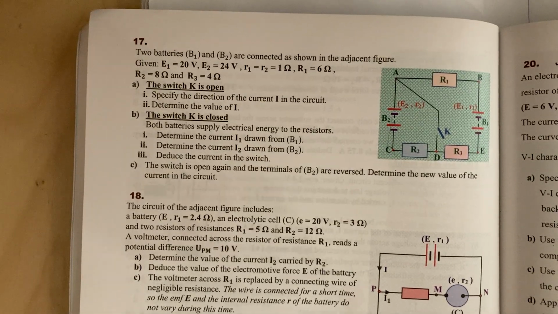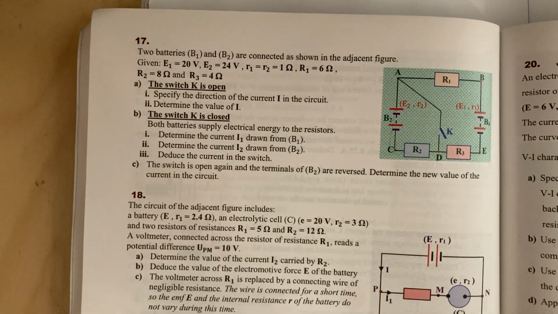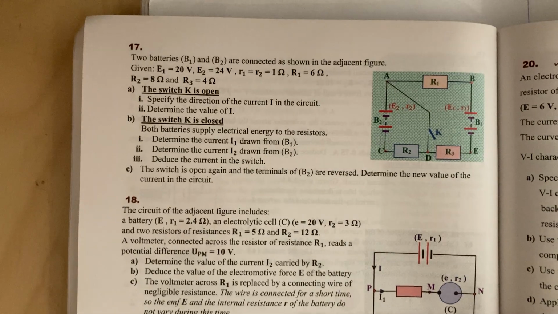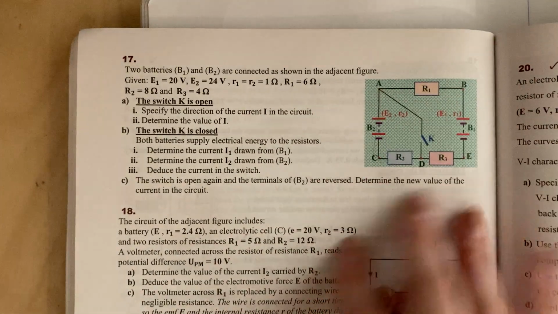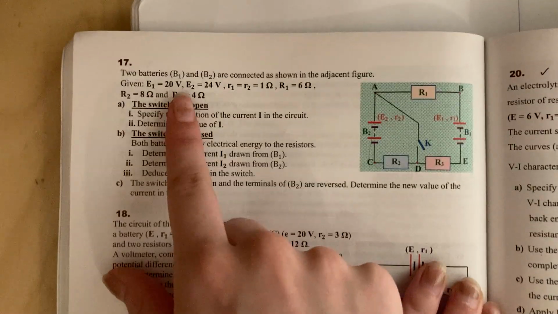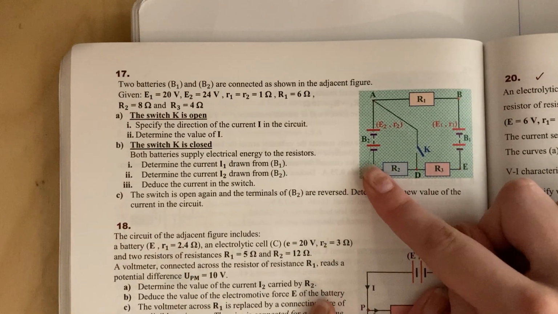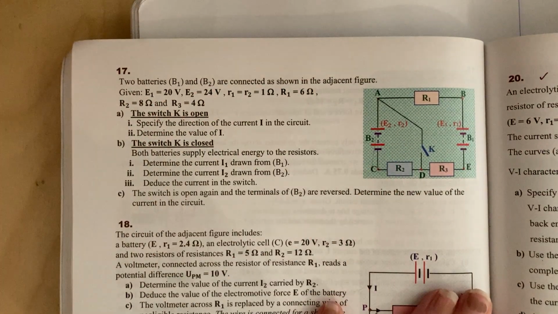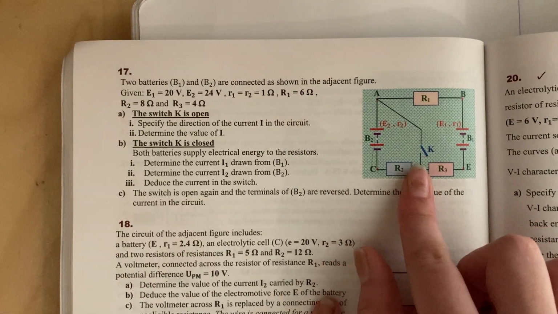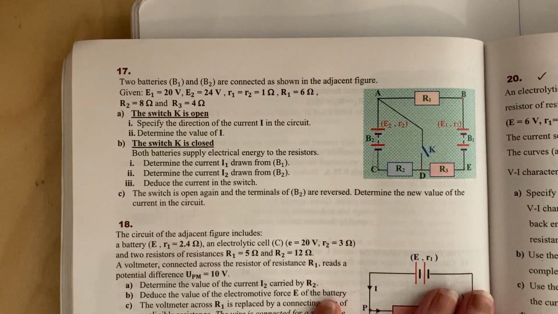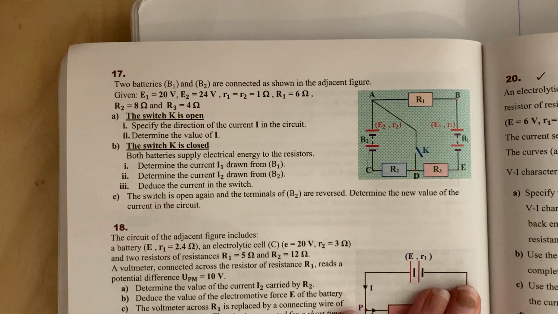All right, on to a new exercise related to generators and receivers. As you can see, this circuit contains two batteries, B1 and B2, and there's all this given. The first question says, the switch K is open, the switch right here is open, so specify the direction of the current I in the circuit.